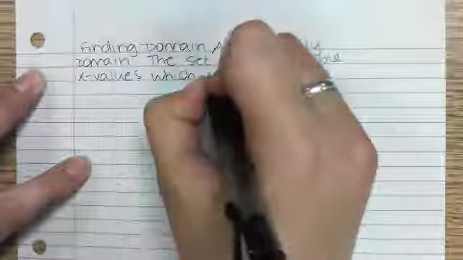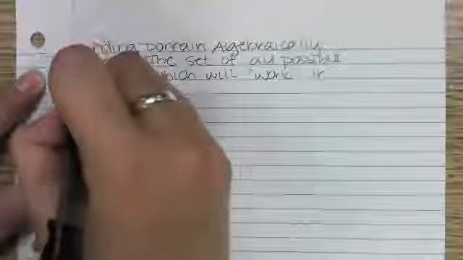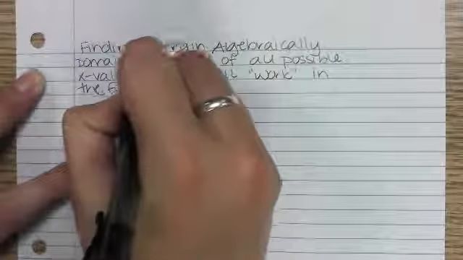range are. So the domain is the set of all possible x values which will work in the function. Of course, work is not a mathematical term, so which will work in the function. And these will output real y values.